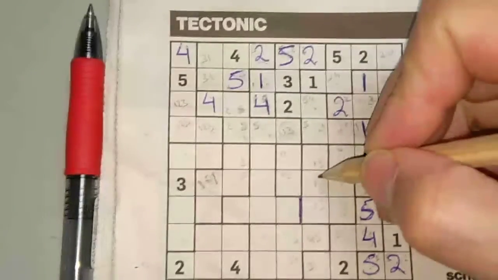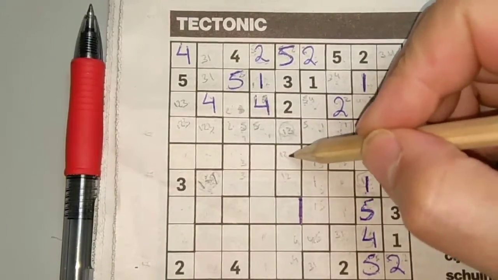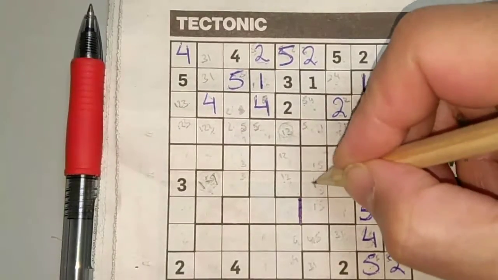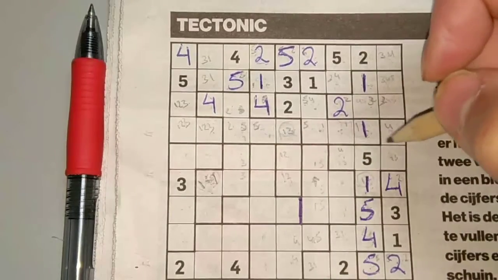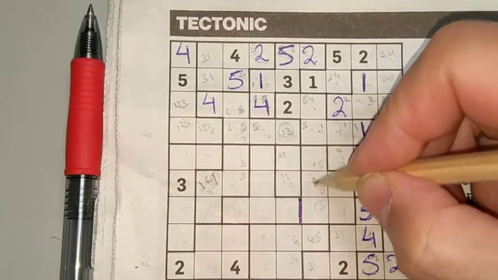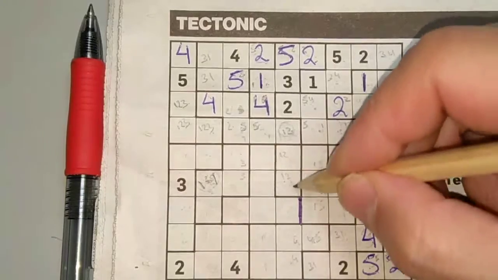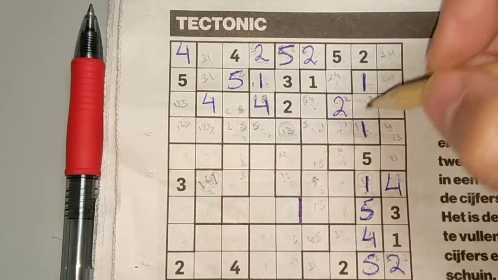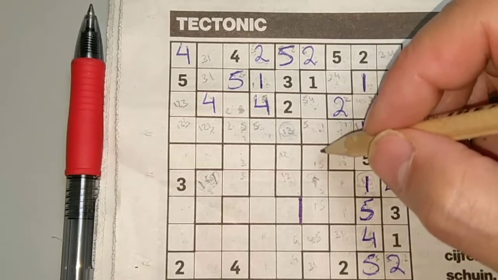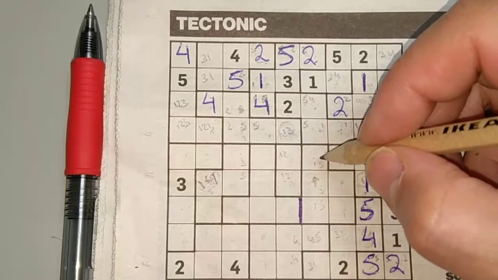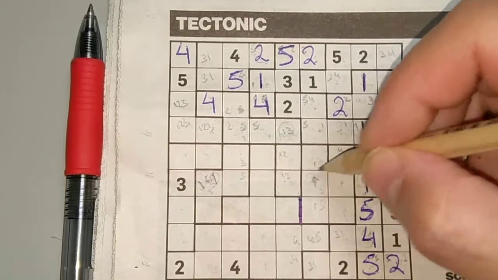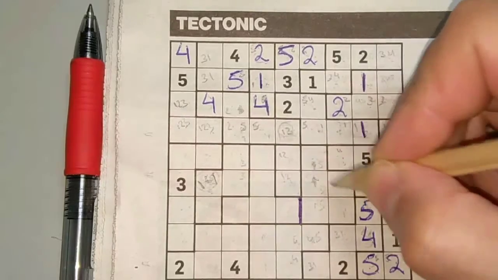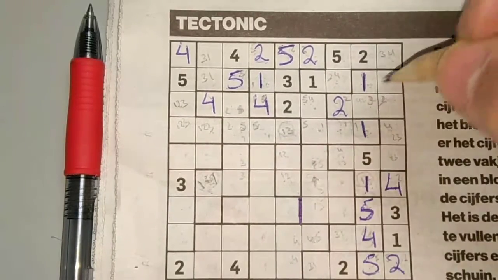I cannot put the 1 here, otherwise these 2 boxes, I cannot place a 1. So the 1 is not possible. The same with the 2. I cannot place the 2 here, otherwise I cannot fill the 2 here. So the 2 cannot be here also. And the 1 cannot be here. So this is not a 1. No 1 and no 2s in these 2 boxes.